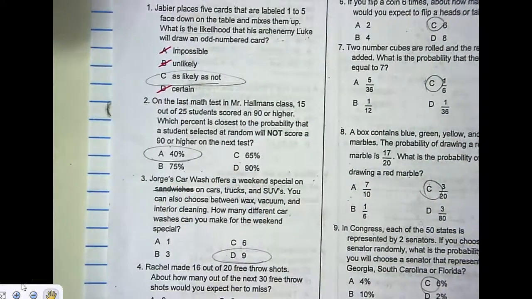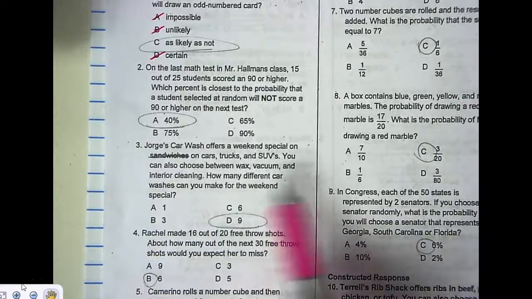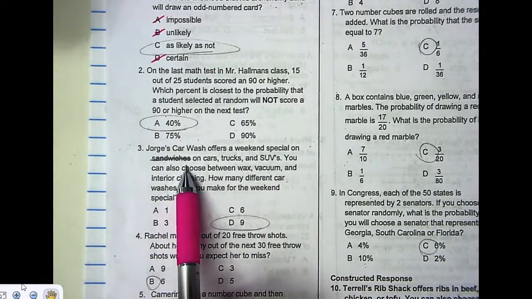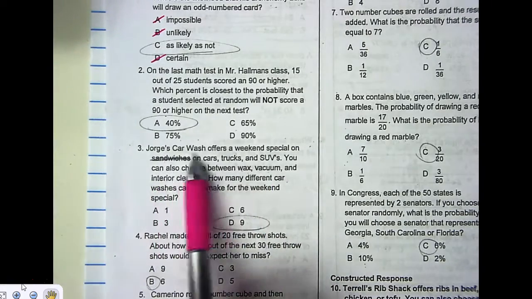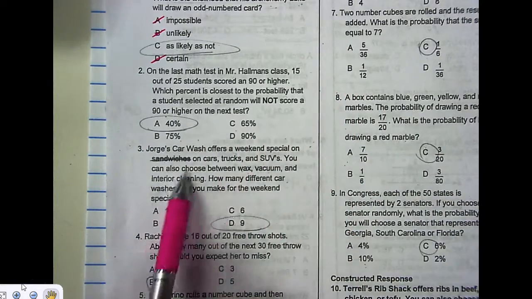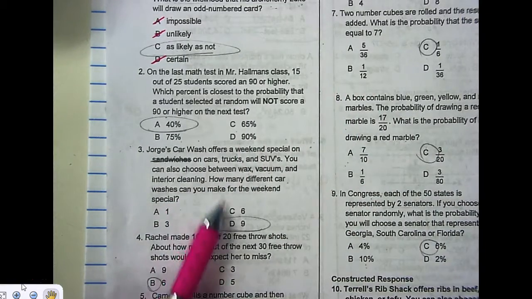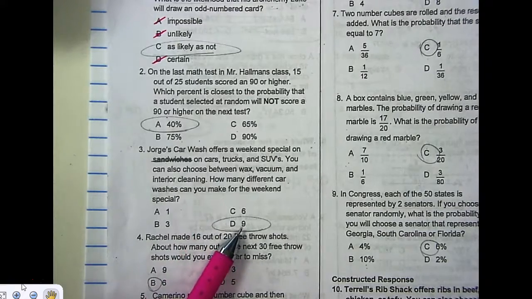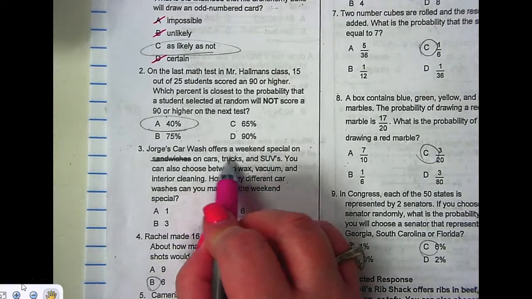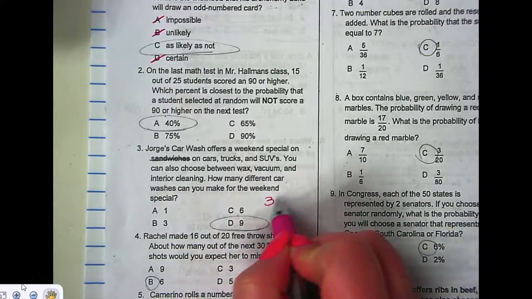2, 40%. 3, the car wash did not have a special on sandwiches. I would assume they had a special on car wash packages. So there are 9 different specials that you can choose from. 3, here a car, truck, or SUV, that's 3 choices.